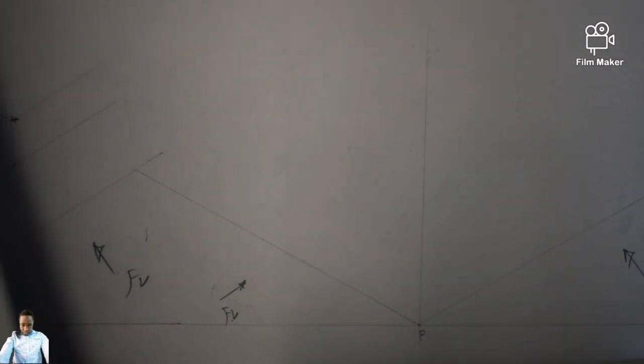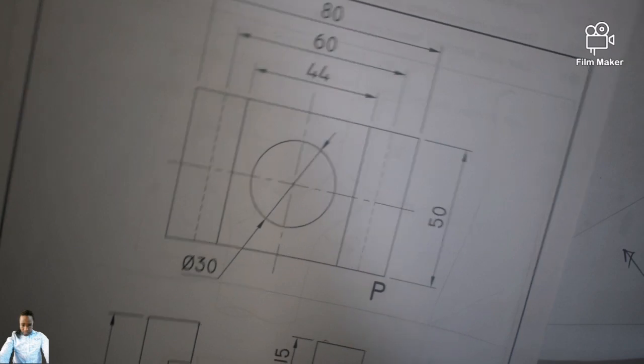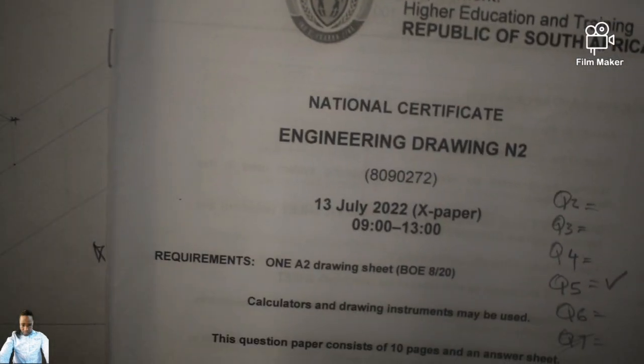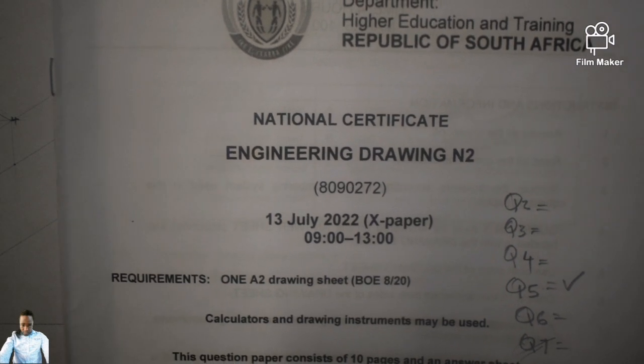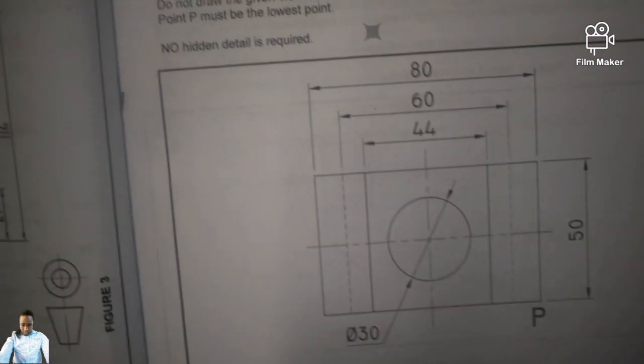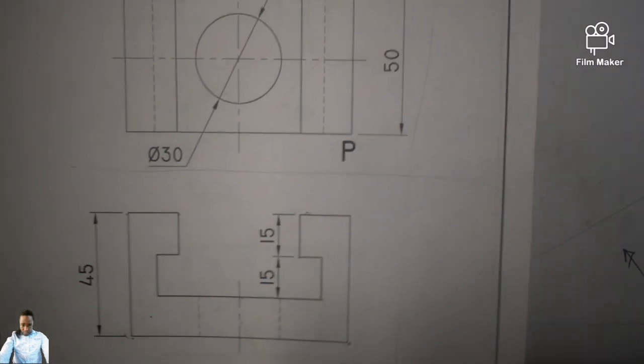So which engineering drawing is this? Please help. This is engineering drawing, Nated short course, my sister, Nated short course mechanical engineering drawing. Are we together? So now let us go.